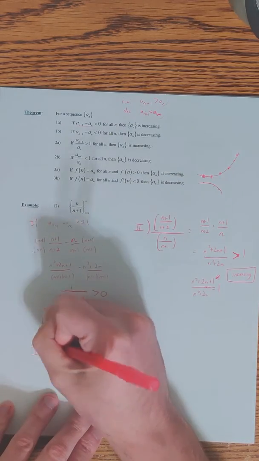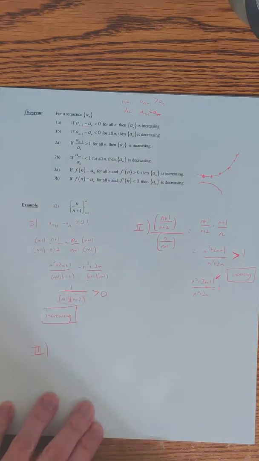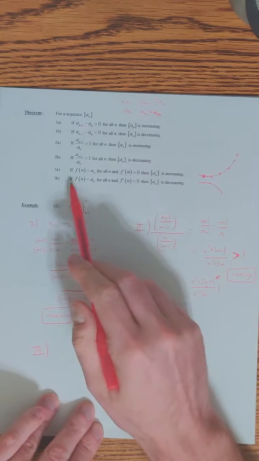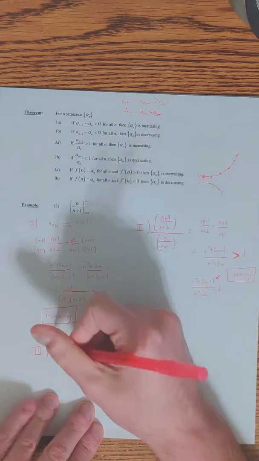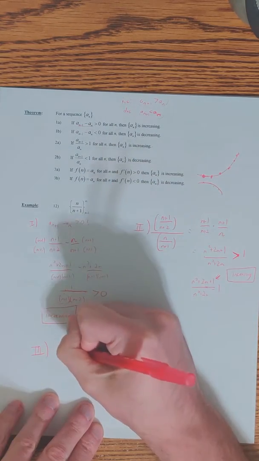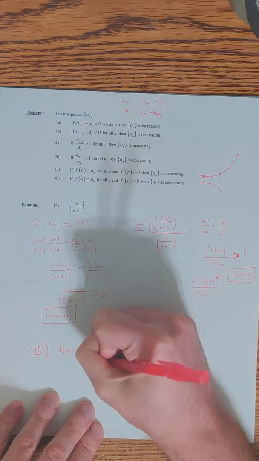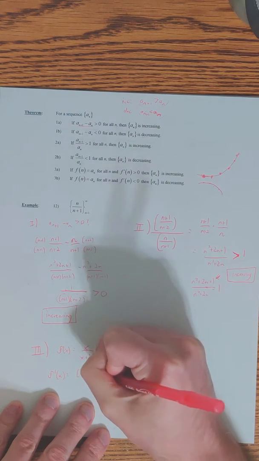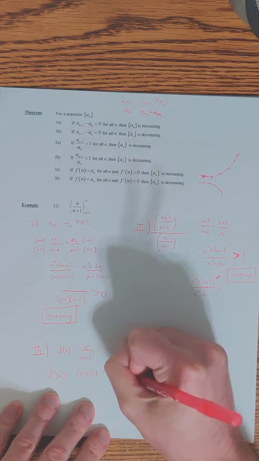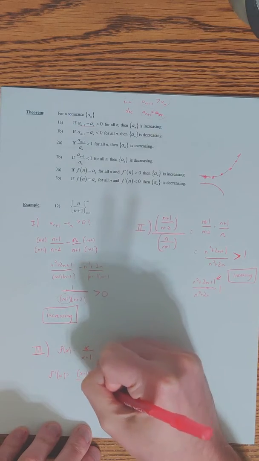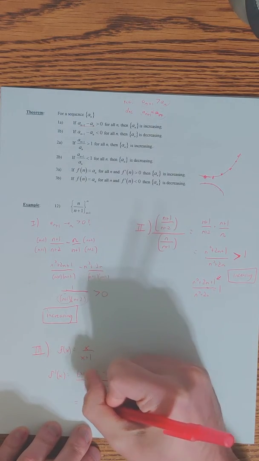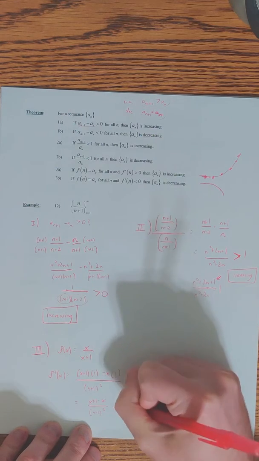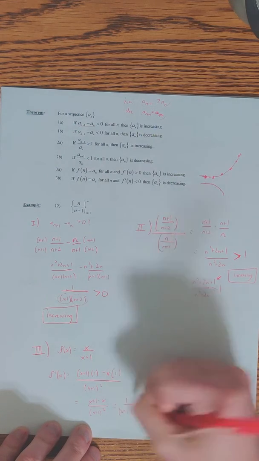The third test we can do, and again, we only have to do one of these, I'm just doing this to demonstrate all of them, is we can look at the derivative. In this case, let's assume that we have a real valued function, x over x plus 1. Let's examine the derivative of this. Bottom, derivative of the top, minus top, derivative of the bottom, all over the bottom squared. That would be equal to x plus 1 minus x over x plus 1 squared, and that is equal to 1 over x plus 1 squared.